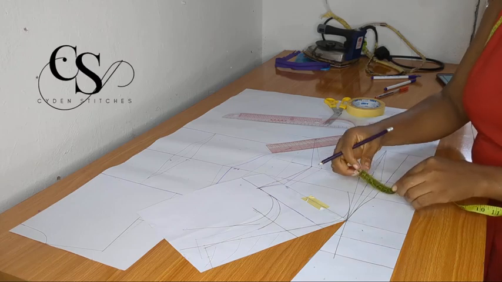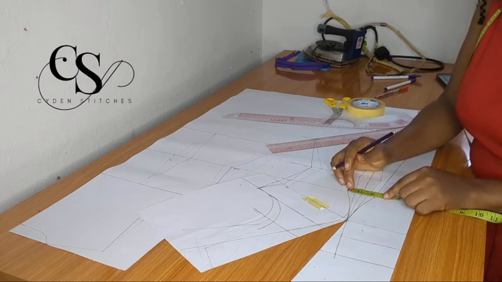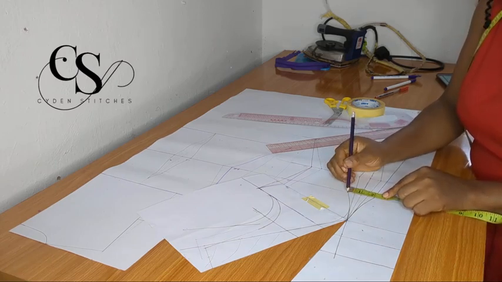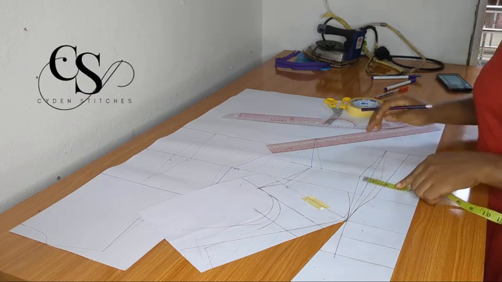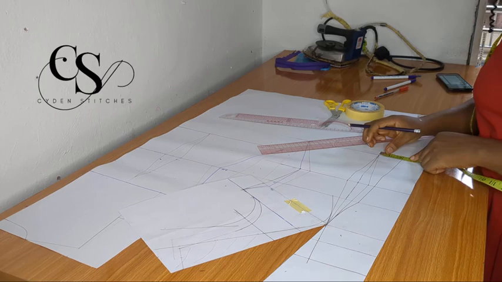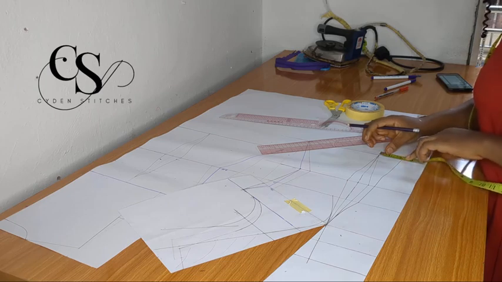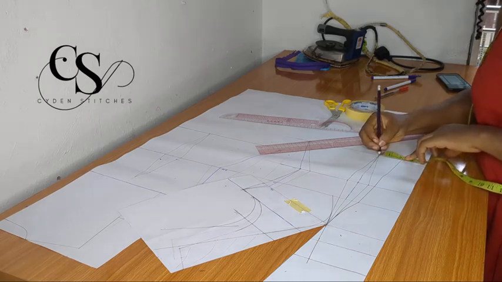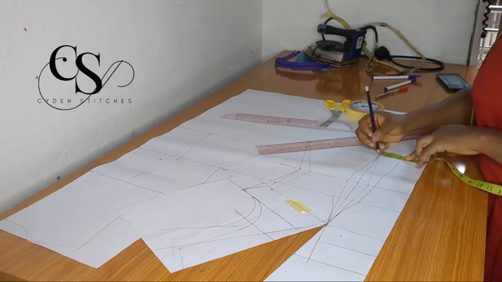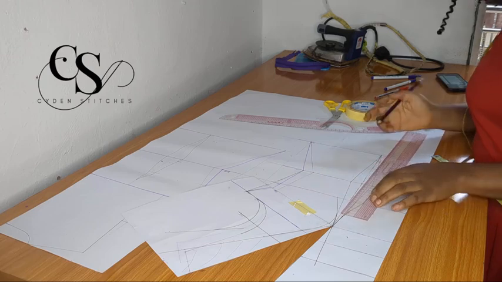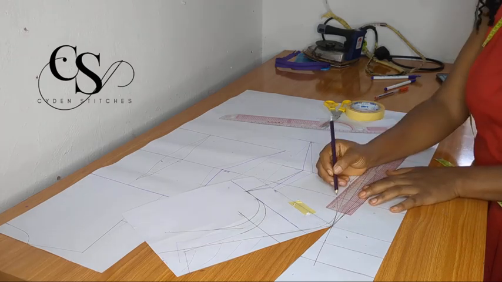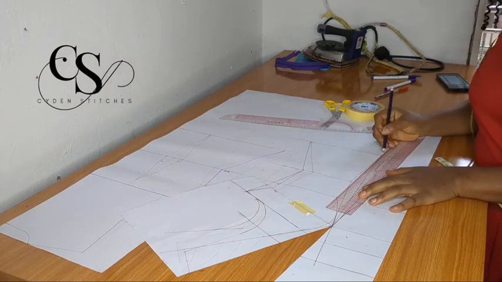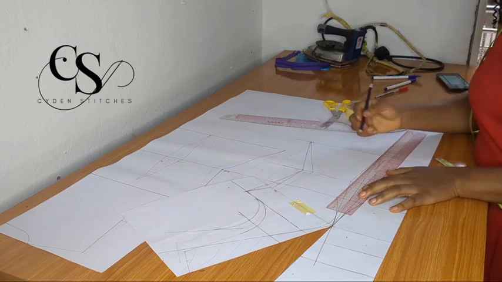So I'll measure what I have on this underbust tightening area, from here to here. I'll bring it down here on this hemline, this hip line, and mine is stopping at exactly this point. So I'll connect this point now to this underbust tightening point.